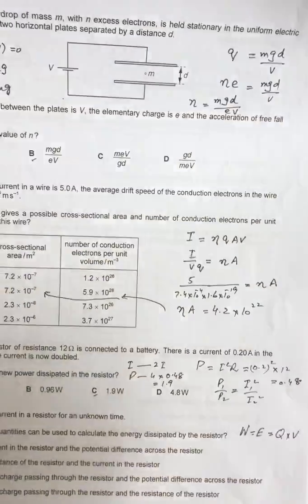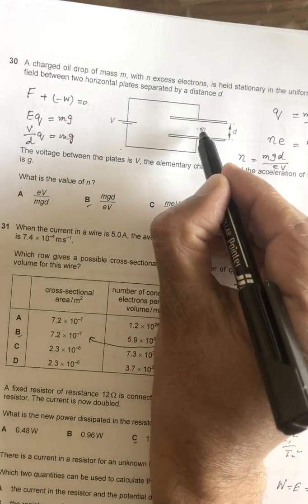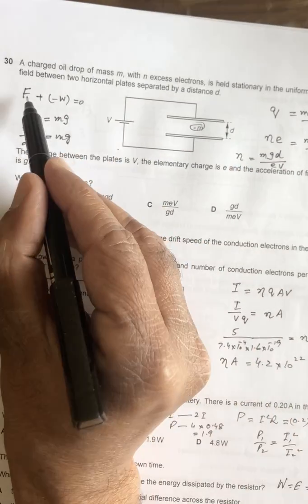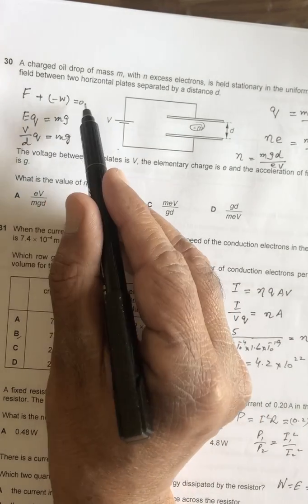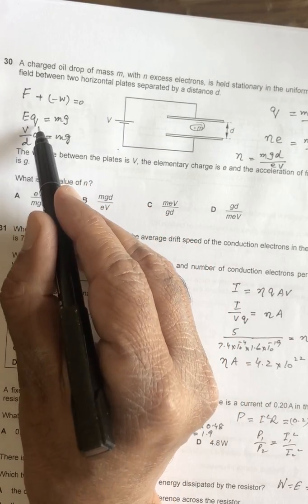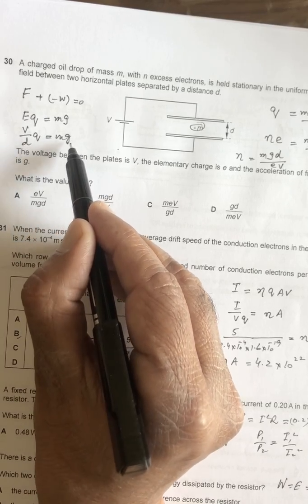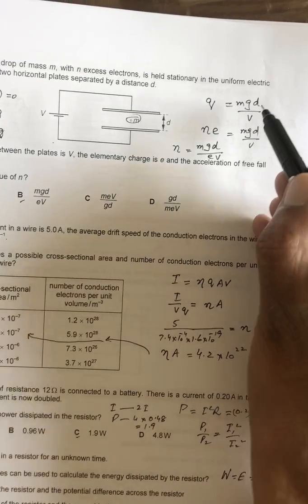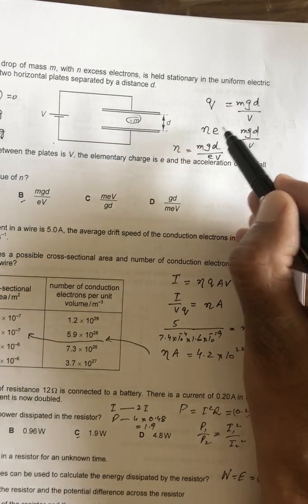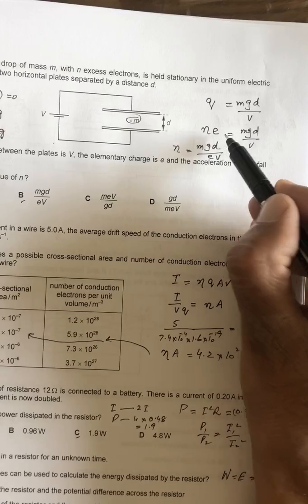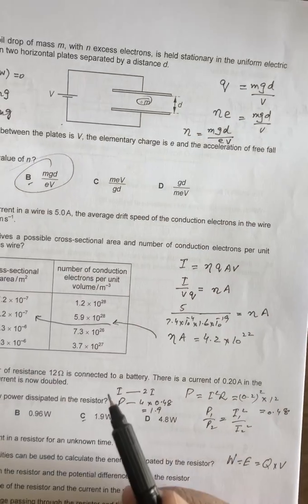Next, in this question, the oil drop is charged, so electric force up, weight down, resultant force 0. So F is equal to EQ equals mg, and E is V by d. So (V/d)Q is equal to mg. So we can write Q is equal to mgd over V, but Q is equal to Ne. N is the number of electrons, e is the charge of the electron, so N is equal to mgd over eV. So B is the answer.